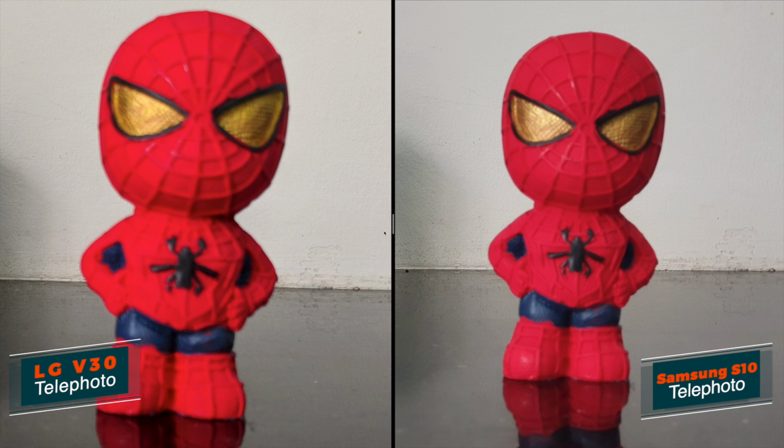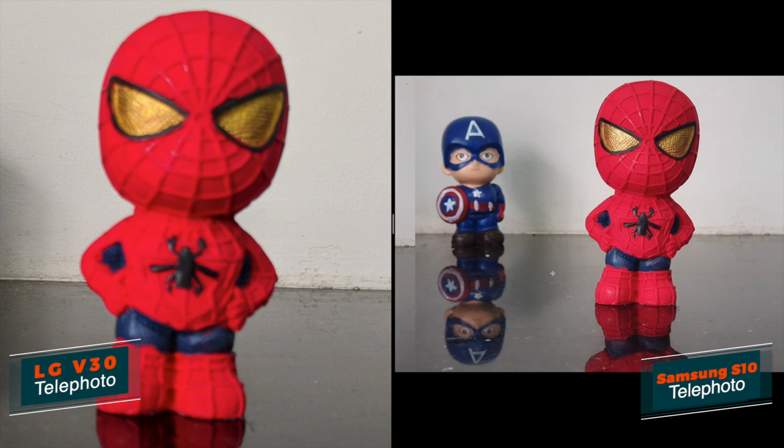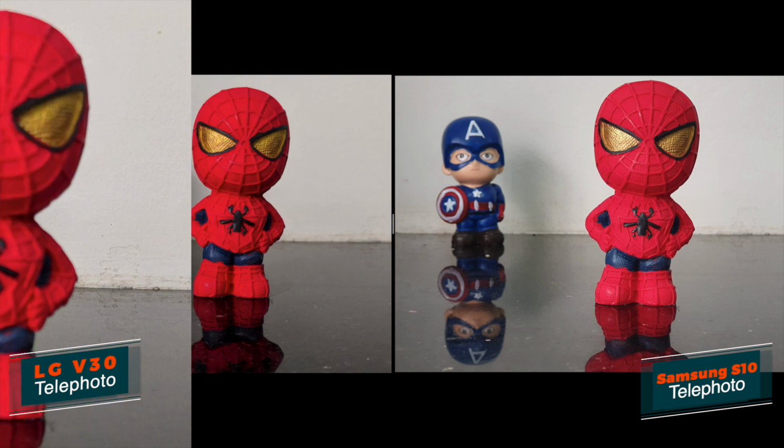Okay, so this is the telephoto focusing on the background. Now let's move on to another telephoto which is focusing on the foreground.